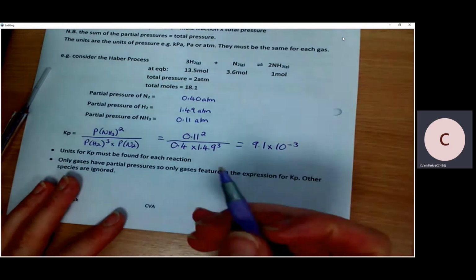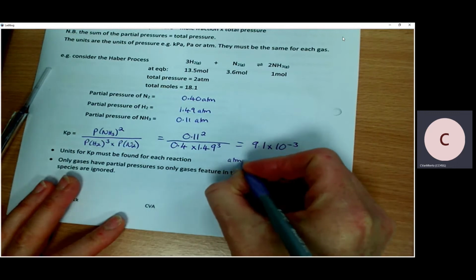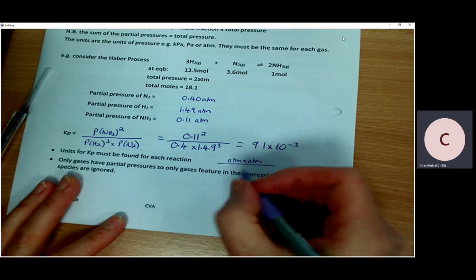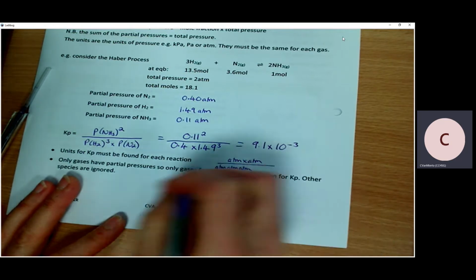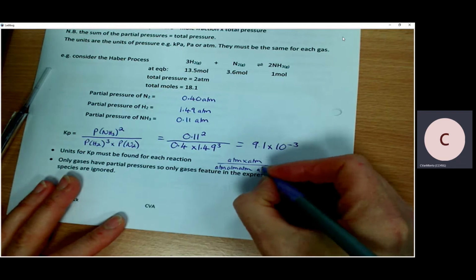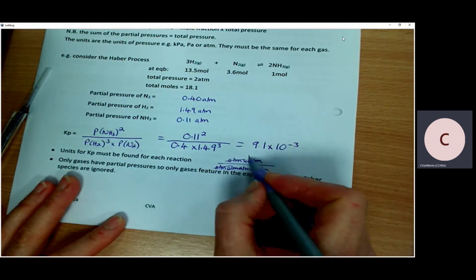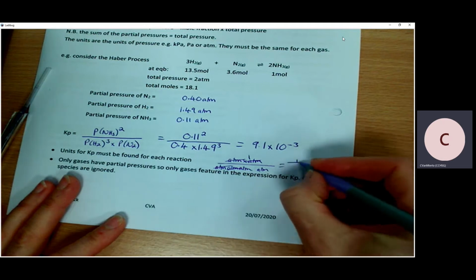So if we're working that out, we've got partial pressure squared. So you could put atmospheres times by atmospheres divided by atmospheres cubed. So write it down 3 times, times by another partial pressure, atmospheres. So cancel, cancel, cancel, cancel. So we've got 1 over atmospheres times atmospheres.